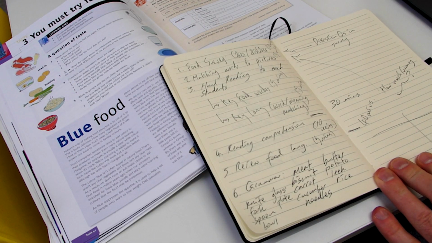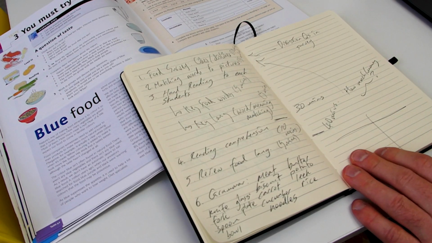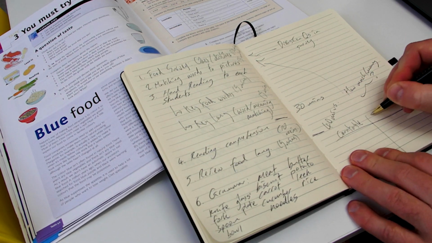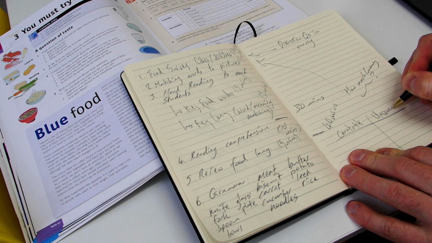Okay, so we've got all this language here, and then I would get students to try and work out which ones you can add an S to, which ones you can't add an S to. And I would get students to make a table. So, countable and uncountable.